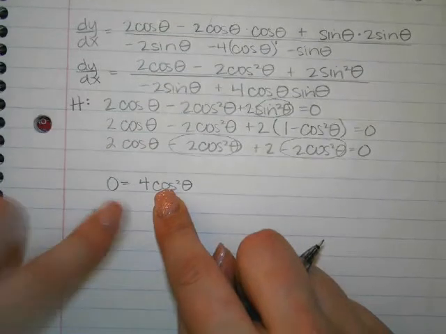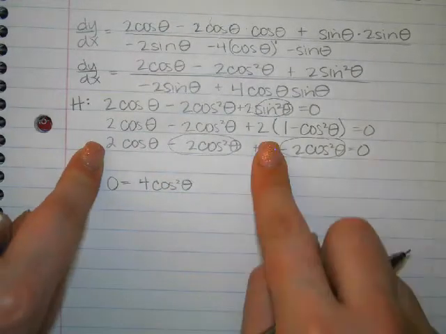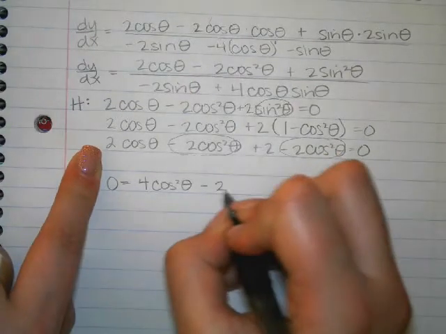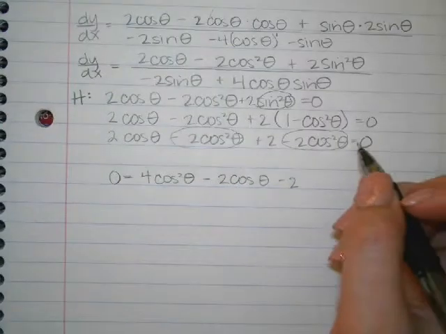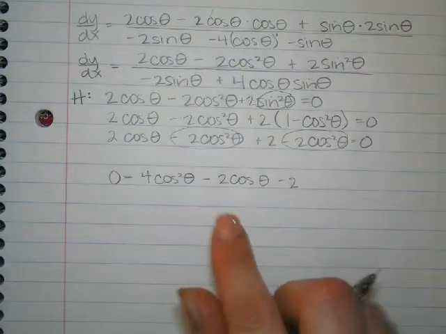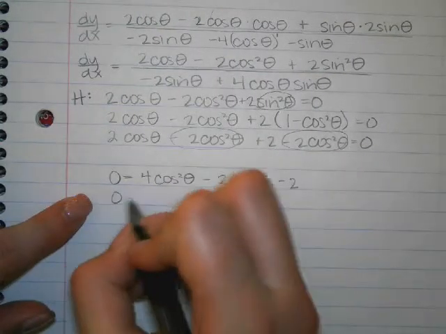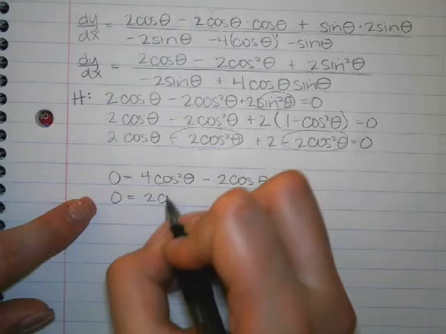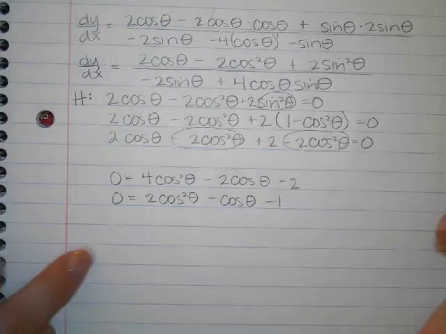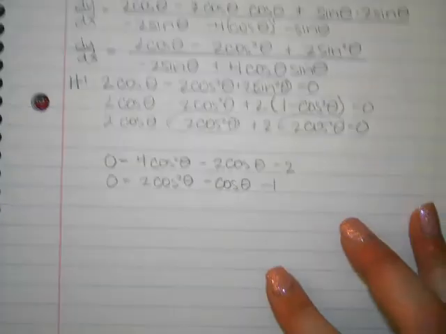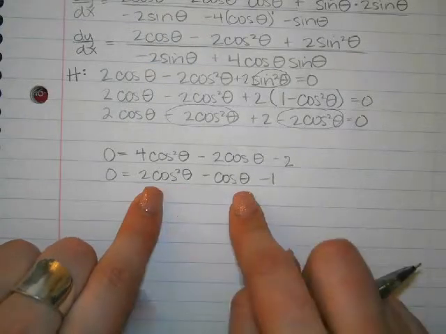Okay, so if you want to do that as this step so you don't have to keep writing that, that's fine. I'm going to minus the 2 cos over and minus the 2 over. And then Isaiah noticed before I did that we have that extra 2 in there, so we can go ahead and just divide out a 2. Okay, so to finish solving this, we need to factor.